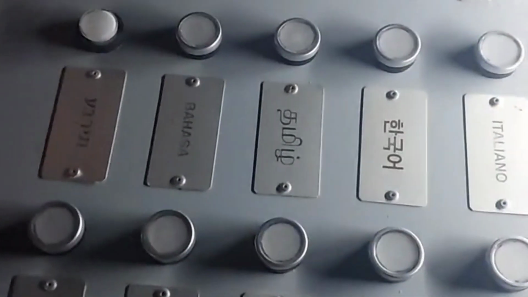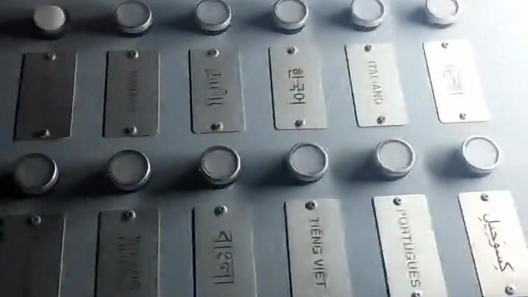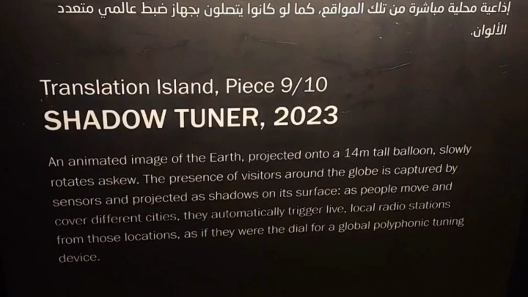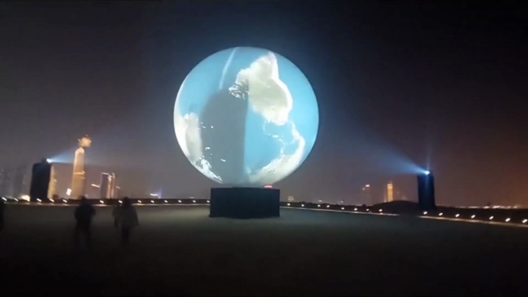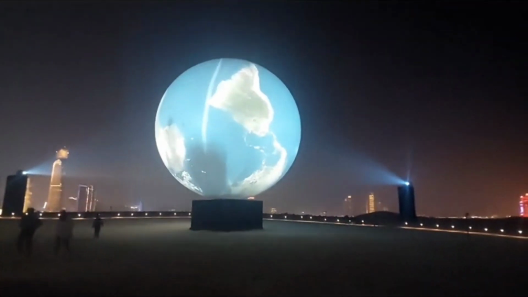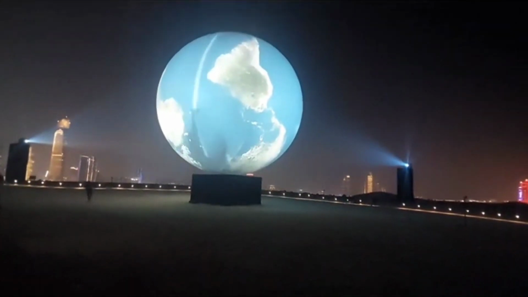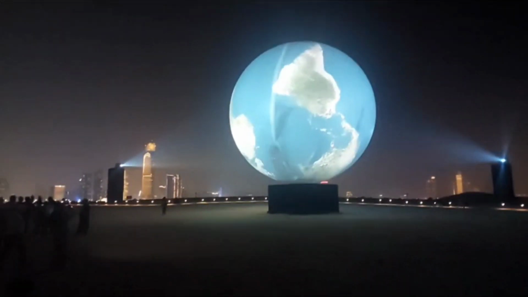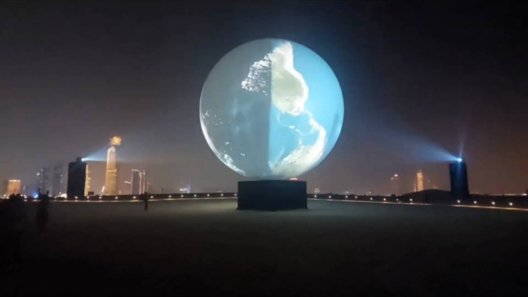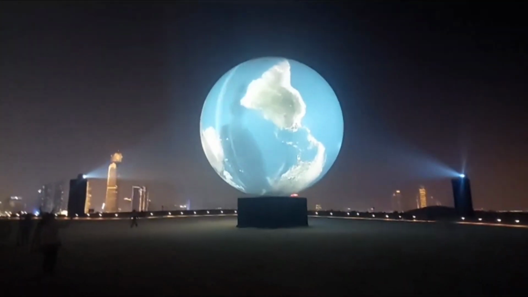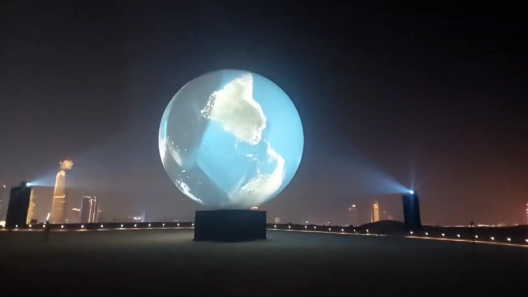And next is Translation Link. There are three boards which are illuminated by the lights, and there is a voice where we can translate the Arabic or whatever language. Based on the translations, the boards are lit up. And the third one is Shadow Tuner. The Shadow Tuner is about a globe illuminated by shadows with an image sensor.